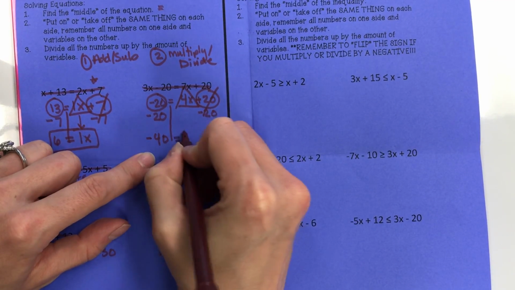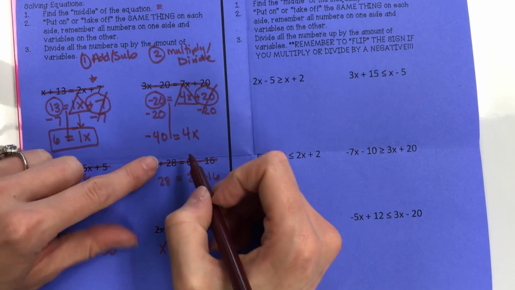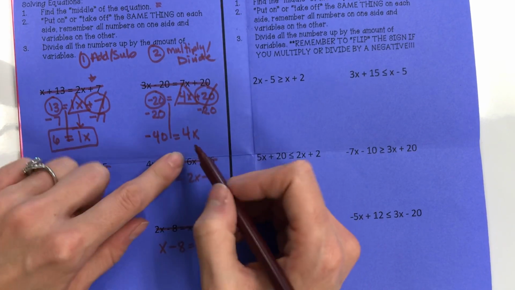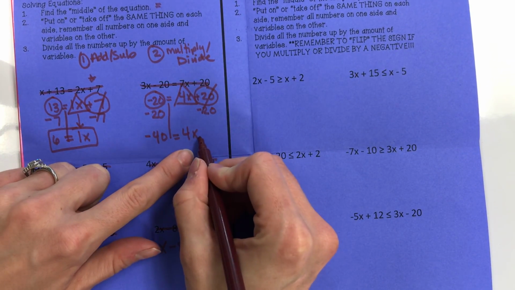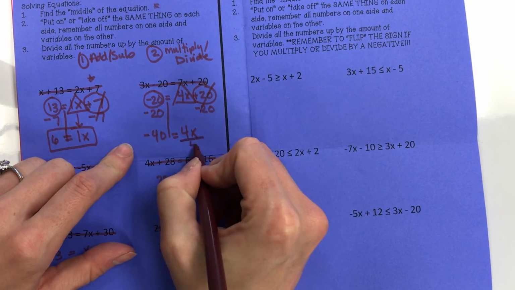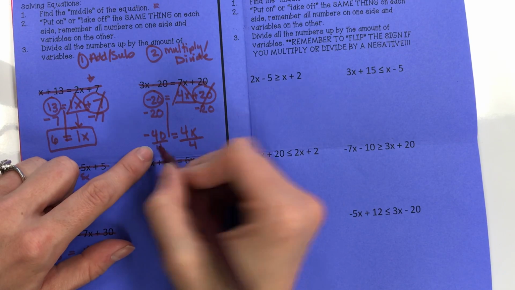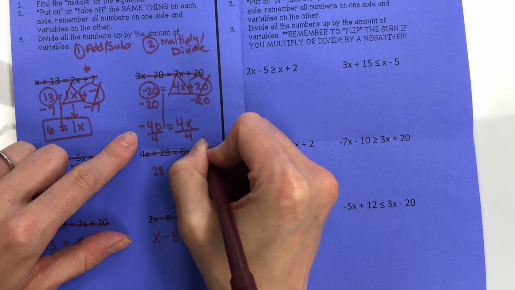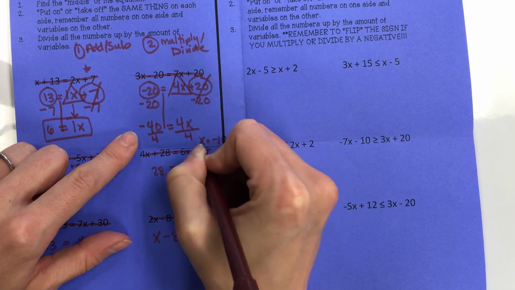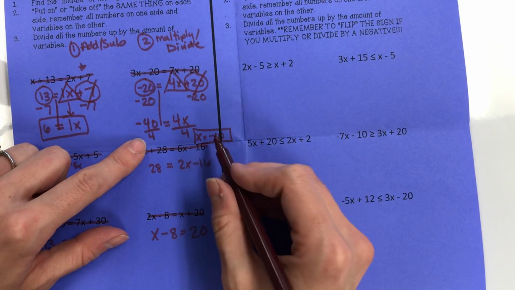So keep that negative. Okay, so that was step 1. I had to subtract. So step 2, I'm going to either multiply or divide. So since 4 times something equals negative 40, since this is multiplication, I'm going to divide. So negative 40 divided by 4 is negative 10. I don't know if you can see that. Negative 10. You can kind of see that.